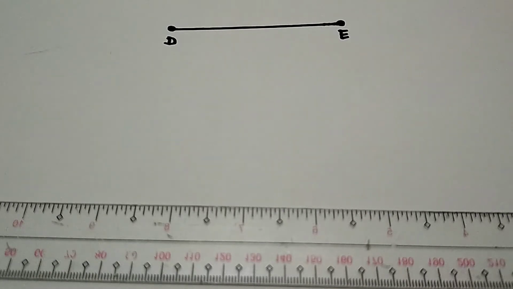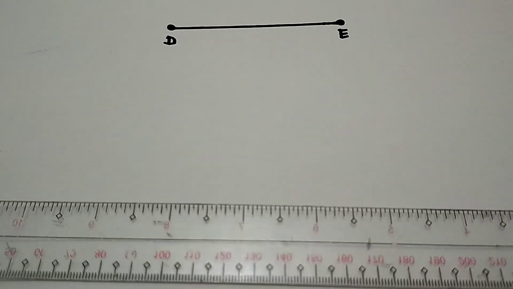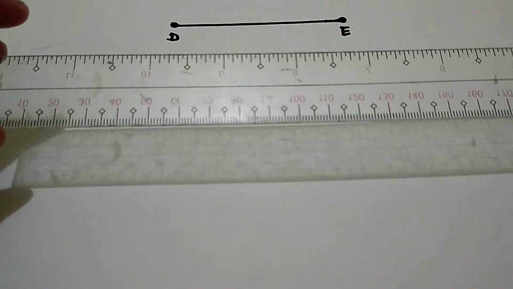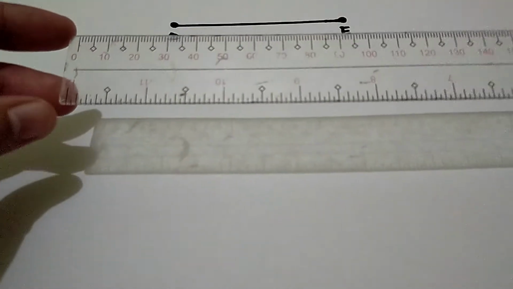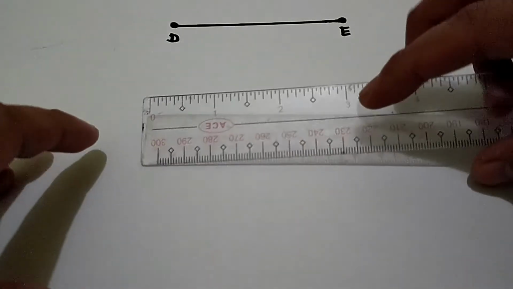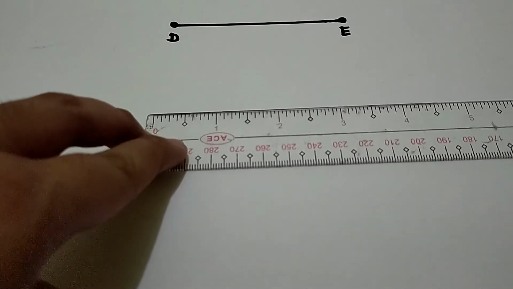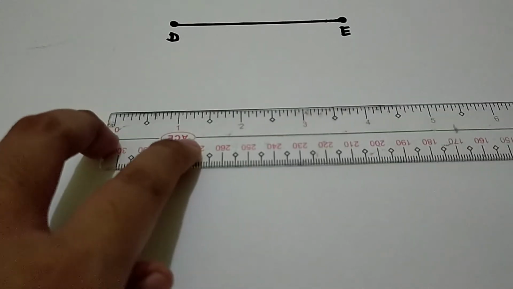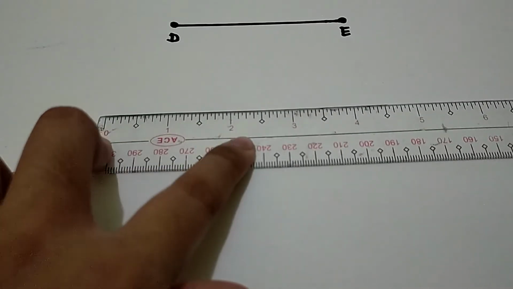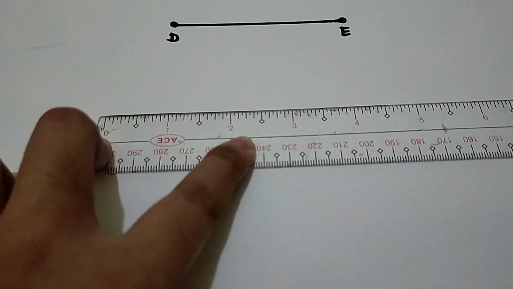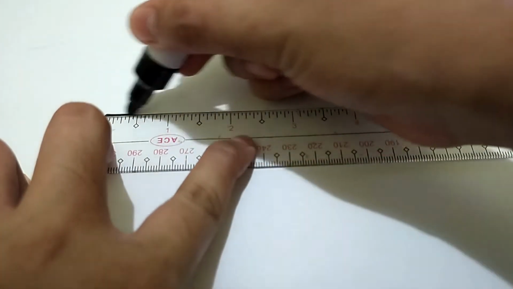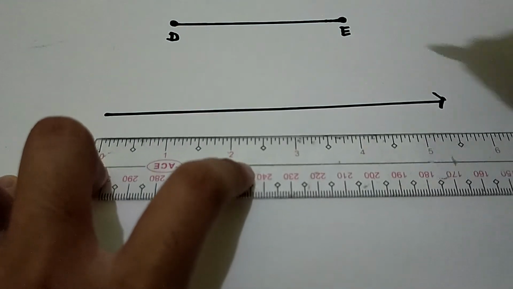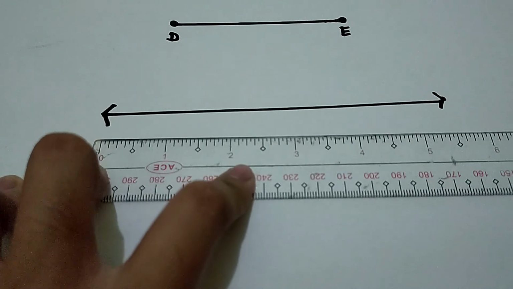Okay, so for the first step, we have to make use of the ruler or straight edge to draw a line and indicate a point M on the line. I will repeat, using the ruler, we are going to create a line, and then after creating a line, we will mark a point on this line. And you can use any letter of the alphabet to name the point that we are going to mark here.